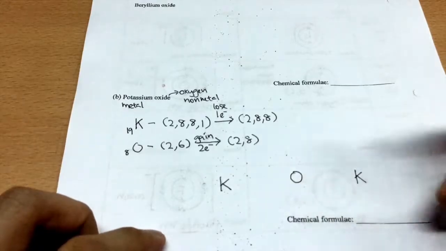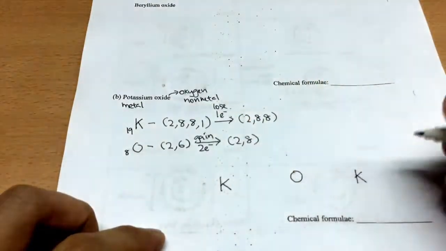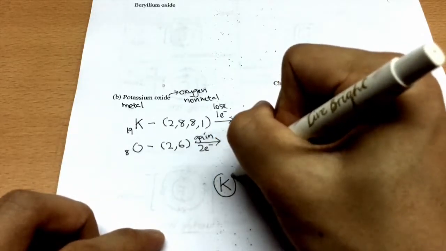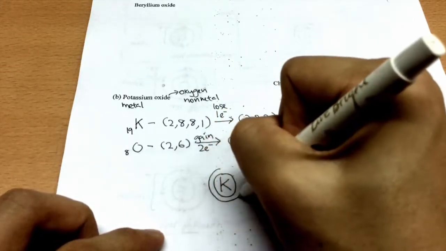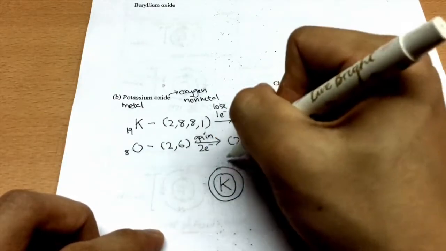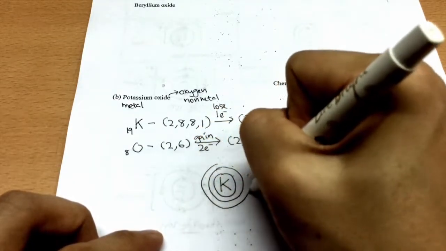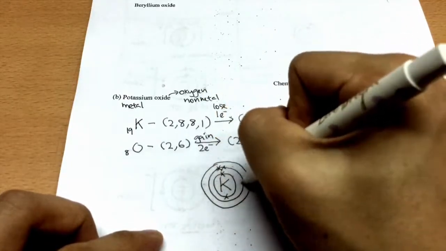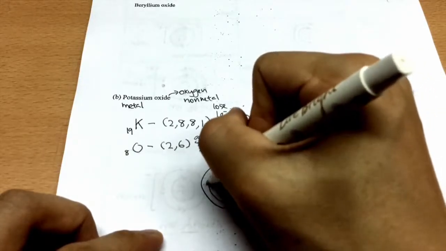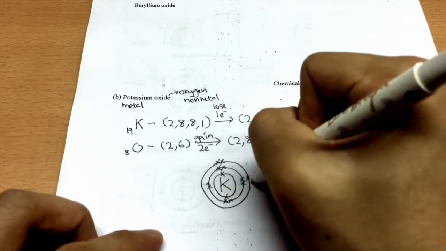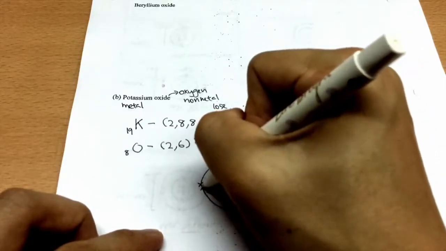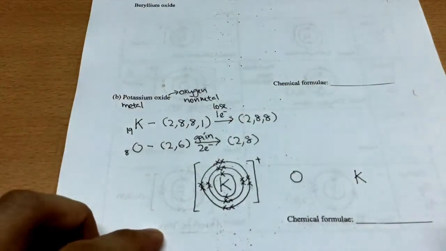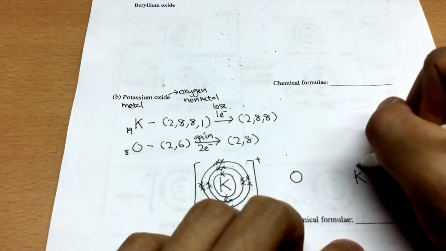So how do we draw this electronic configuration? It's this dot and cross diagram. So let's start with potassium. It has 1, 2, and 3 electron shells for its ion. We shall draw its complete octet configuration. It has already lost 1 electron, so therefore it has a positive 1 charge. Let's do the same for the other potassium ion.